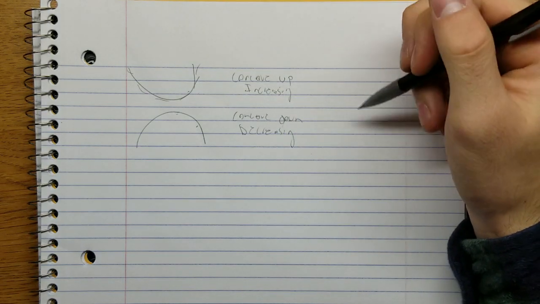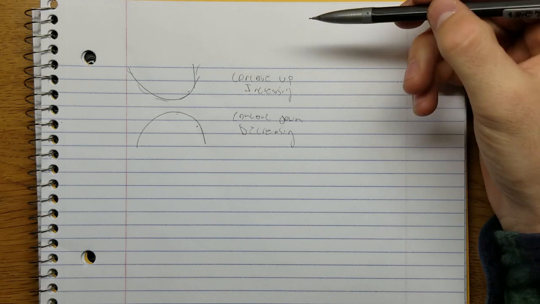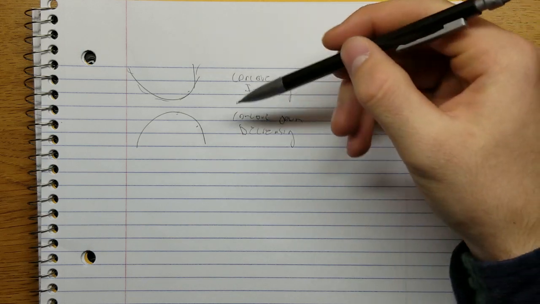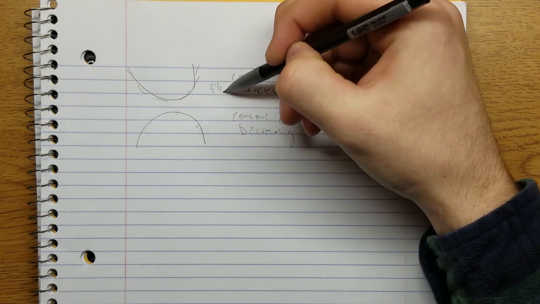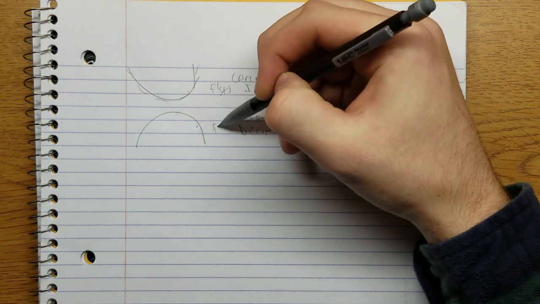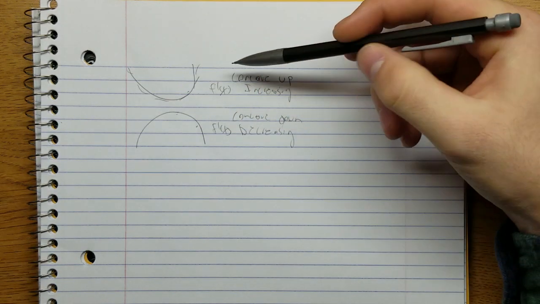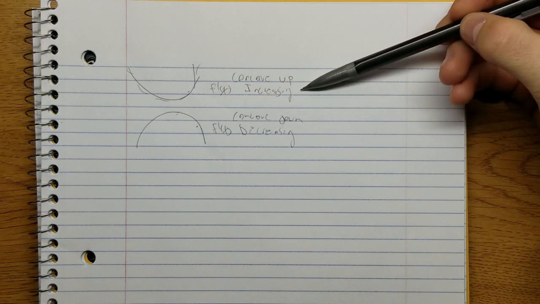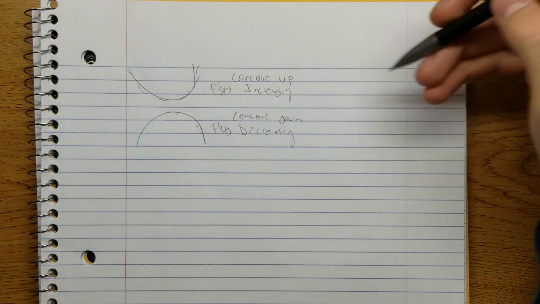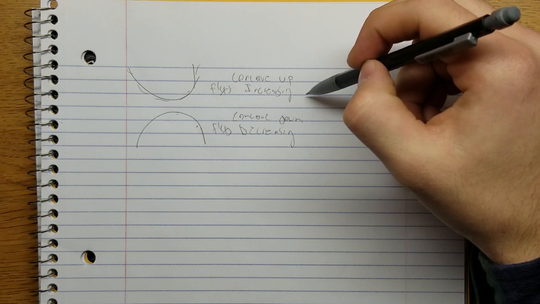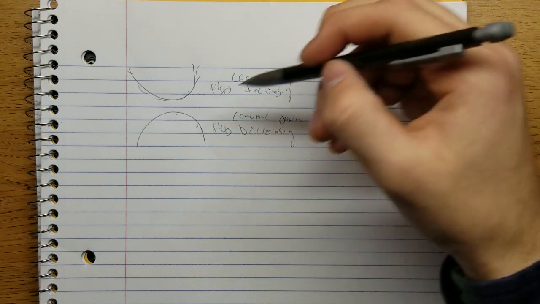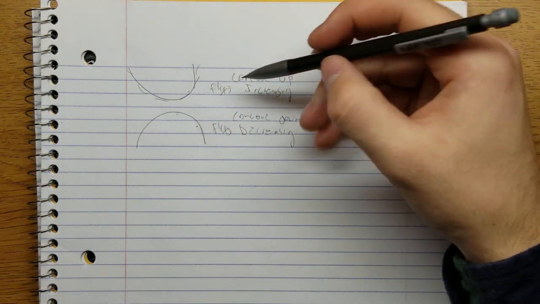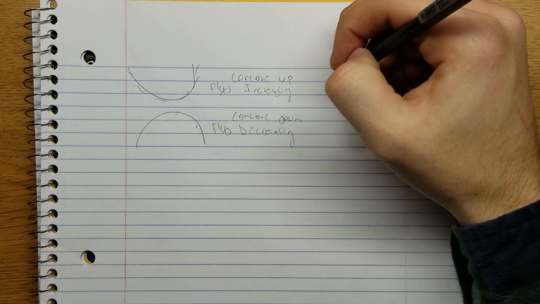Okay. So therefore we know that if f prime of x is increasing, think about taking the derivative of a value that's increasing, f prime of x increasing.